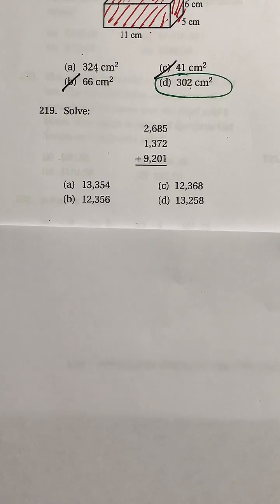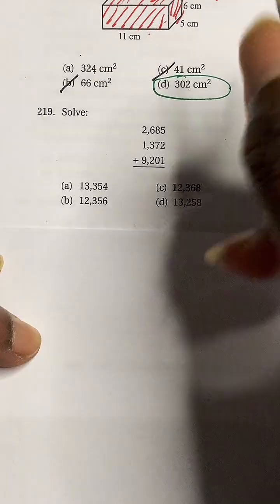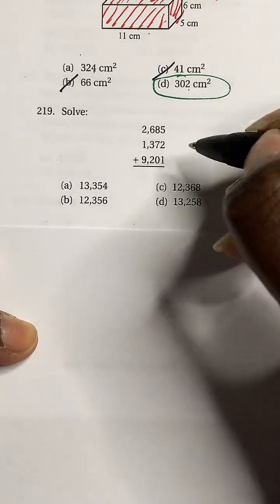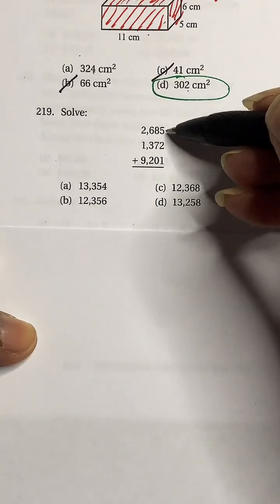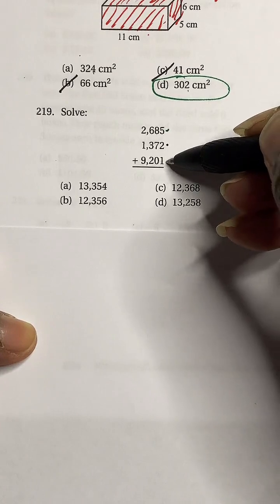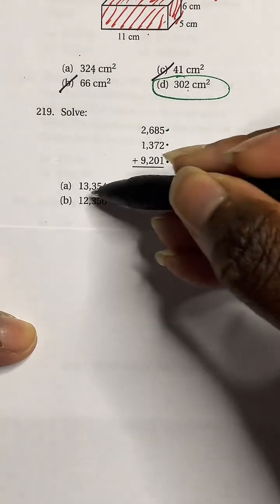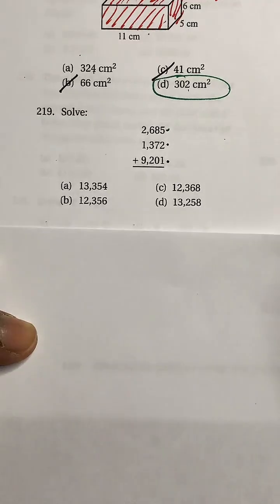Okay, so we got some D's. All right, so here's my thing. I'm looking at 5 plus 2 plus 1. That gives me 8. Which ones end in 8? C and D.